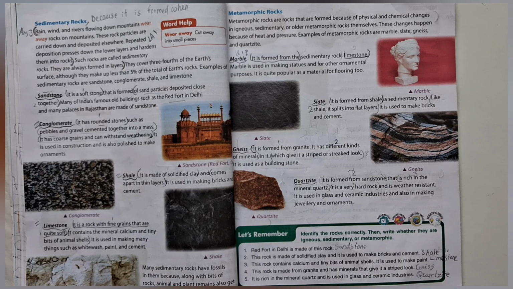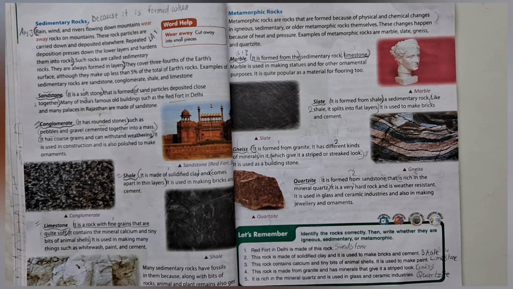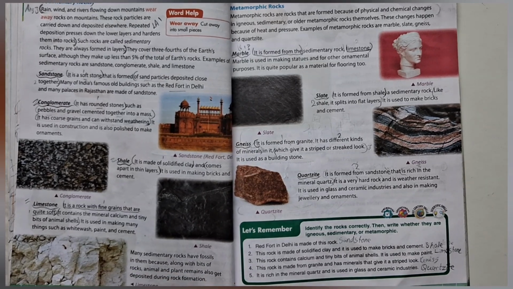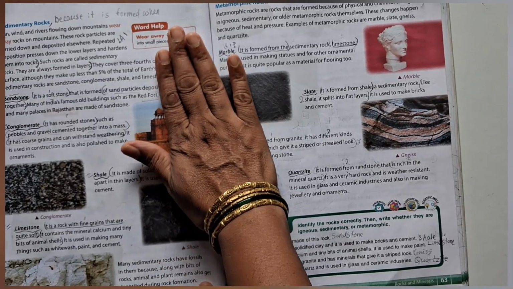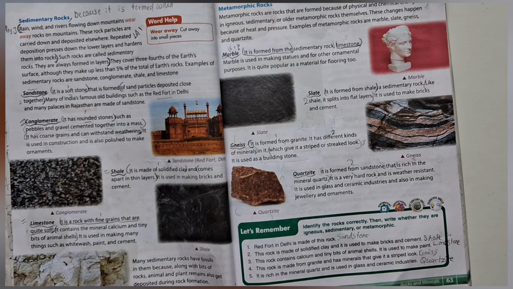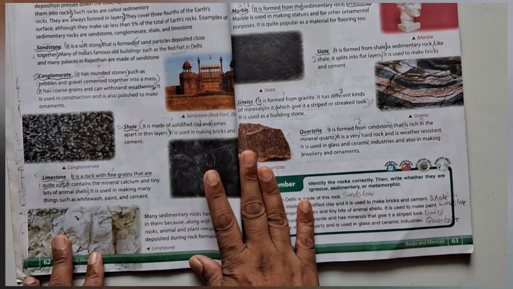Next one, conglomerate. It has rounded stones such as pebbles and gravel cemented together into a mass. It has coarse grains and can withstand weathering. It is used in construction and is also polished to make ornaments. Next one, shale. It is made of solidified clay and comes apart in thin layers. It is used in making bricks and cement. Next one, limestone.